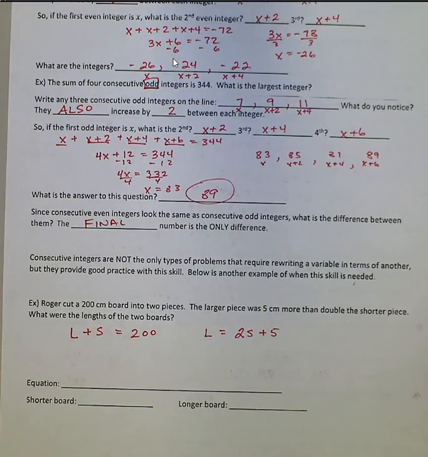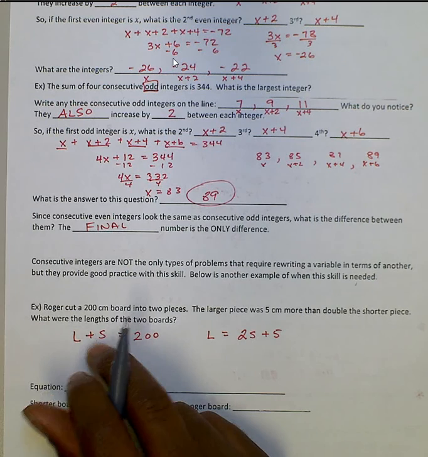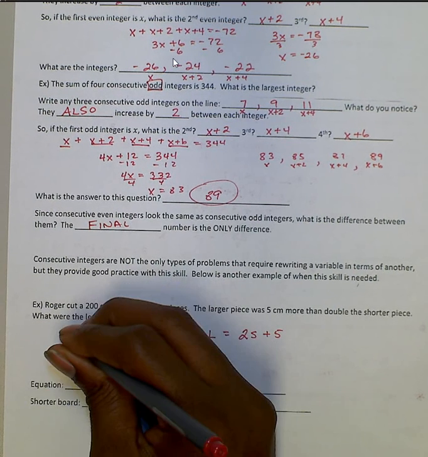So what we do here, as we look at this, we actually have kind of already rewritten our variable in terms of another variable. Notice by the description they gave us, if we were trying to solve the lengths for this first equation, we wouldn't be able to, because L plus S equals 200 just doesn't help us out very much. There's 2 variables, 1 equation.